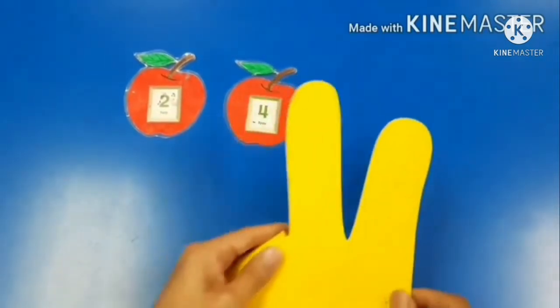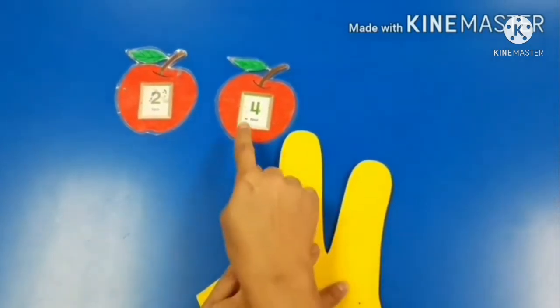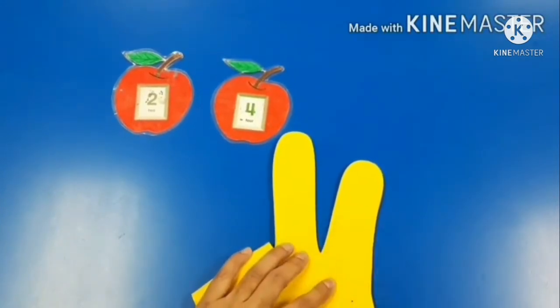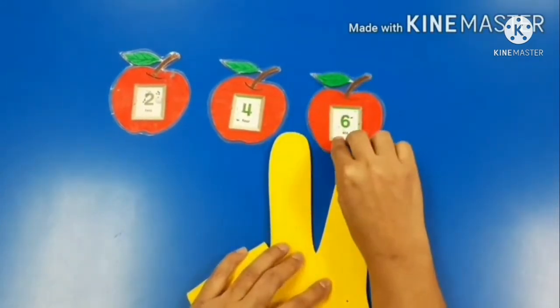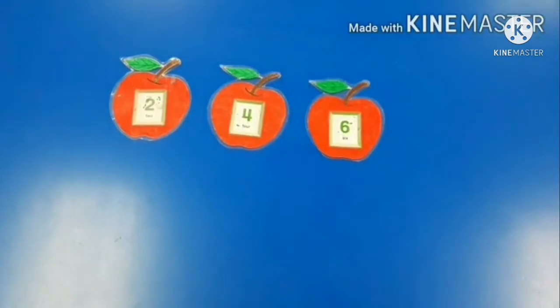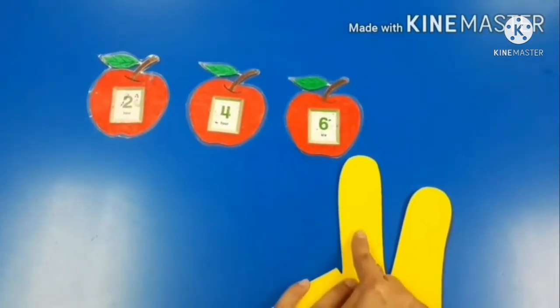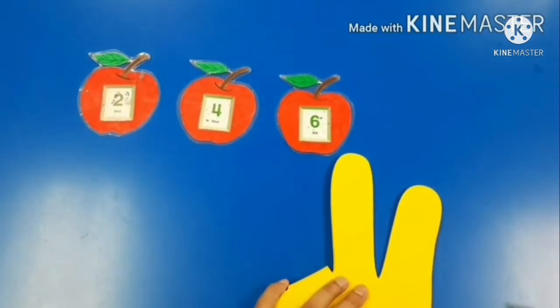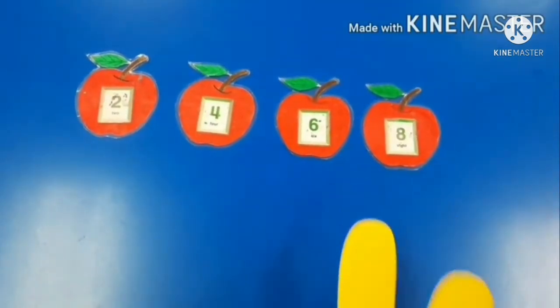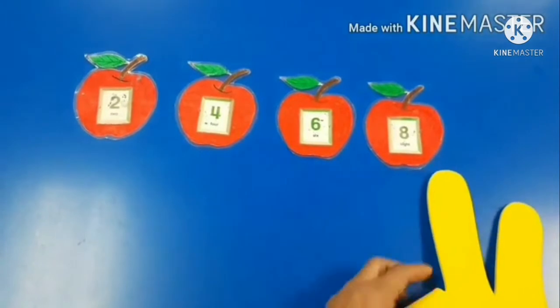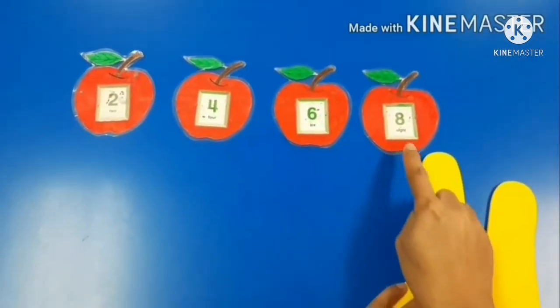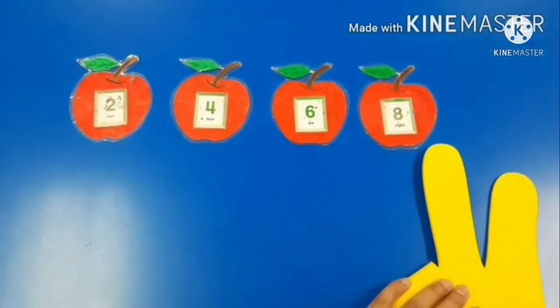Add on another 2. 4, 5, 6. Add on another 2. 6, 7, 8. Add on another 2. 8, 9, 10.